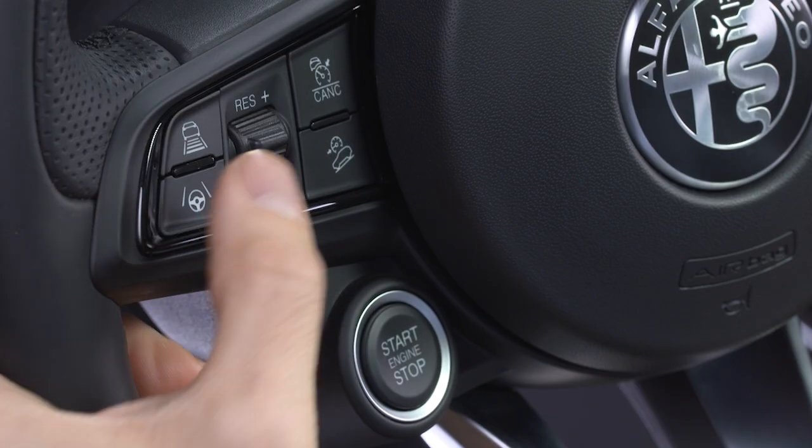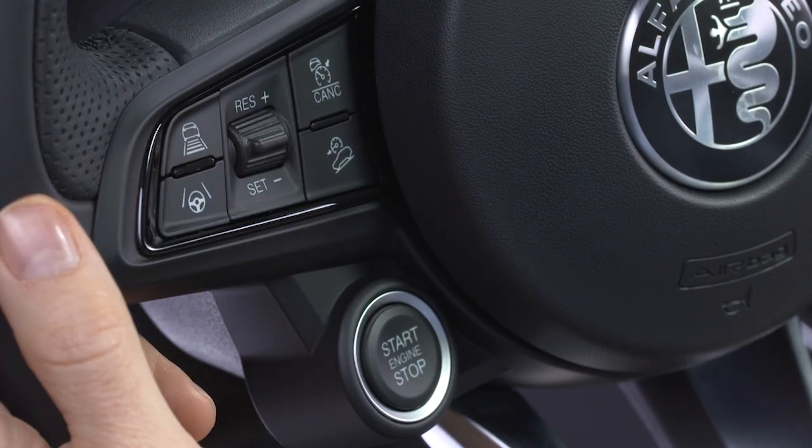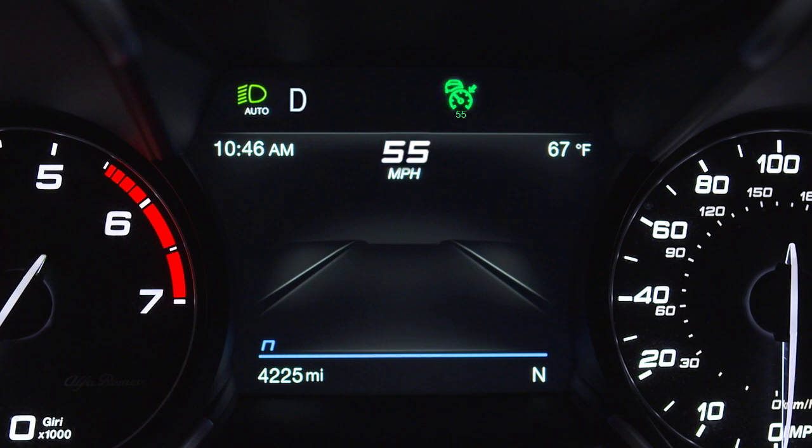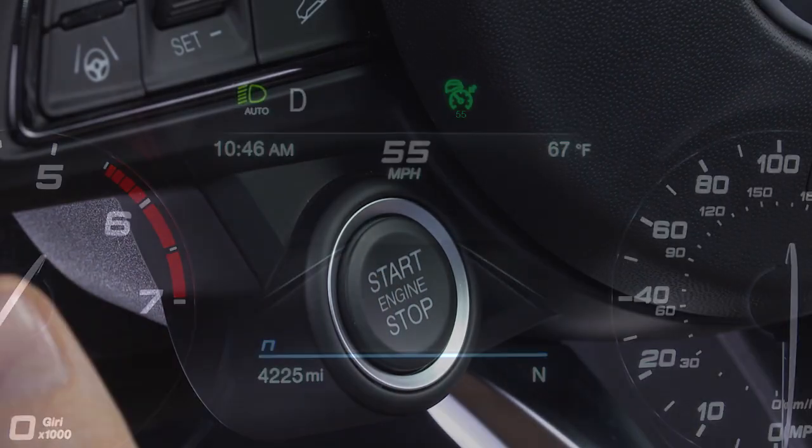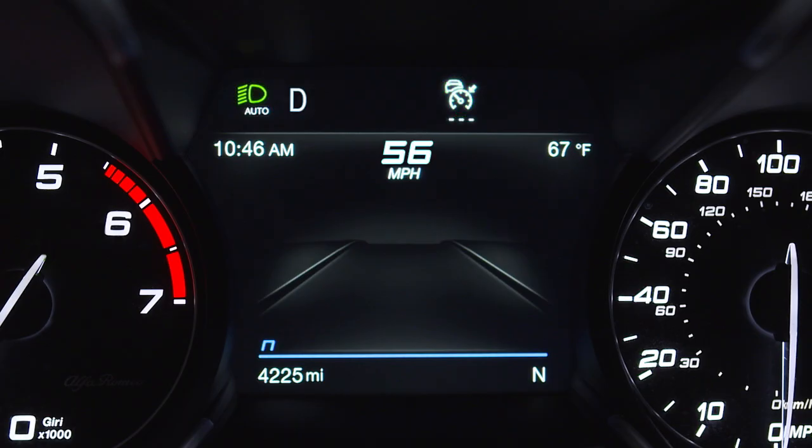To resume set speed, push the Res Set switch upward and release it. Pushing the on/off button again or turning the engine off will erase the set speed memory.